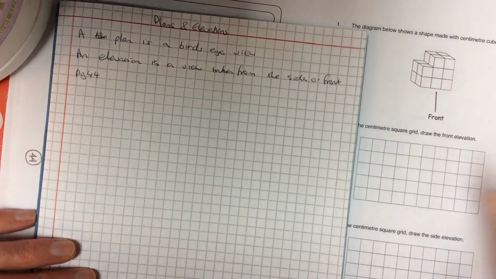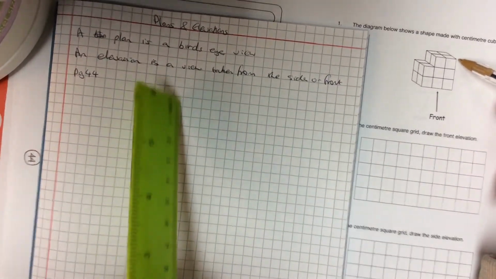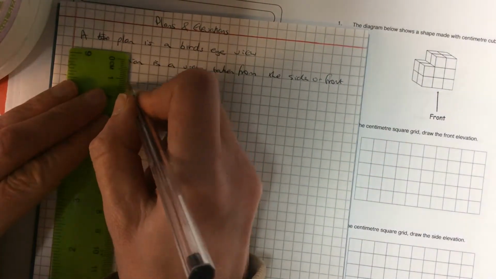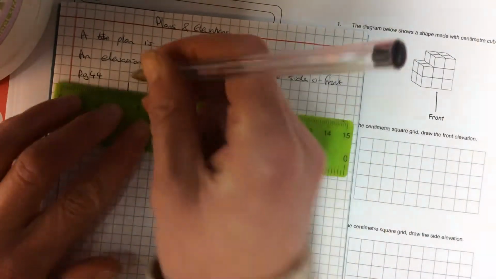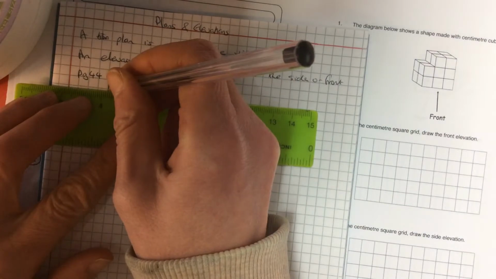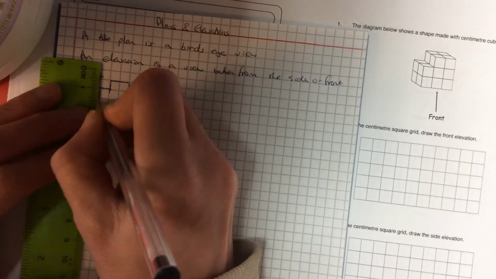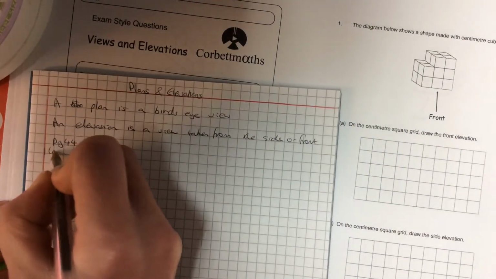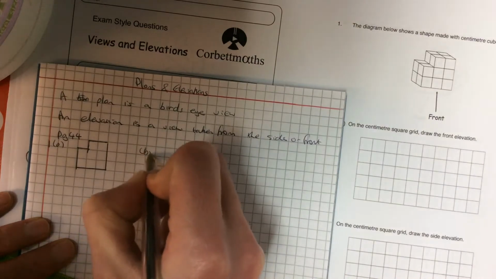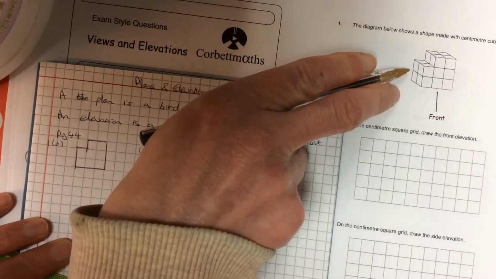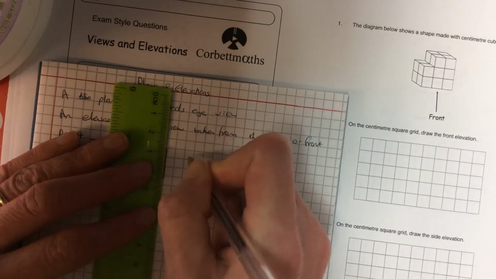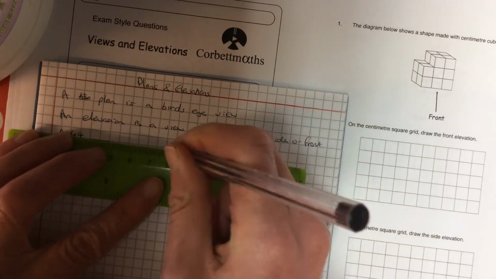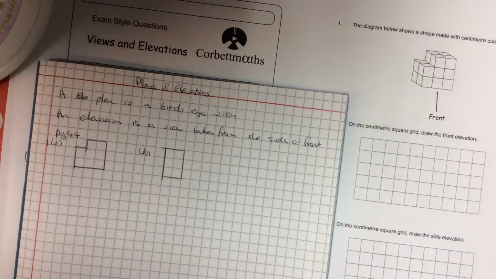Now, the front will have 3 squares up. So if you draw 3 squares up, 2 squares along the top, 1 square down, 1 square in, 2 squares down, 3 along the front. That's the first one done. That is question 1A. Question 1B wants the side elevation. So if you're looking in this direction, you will see 3 squares high and 2 across. So that's all you have to do for that page.